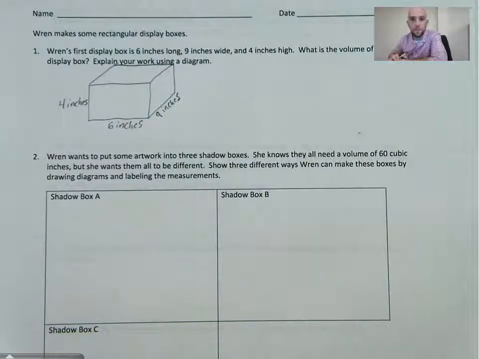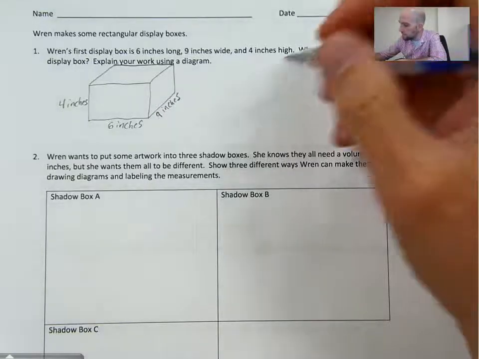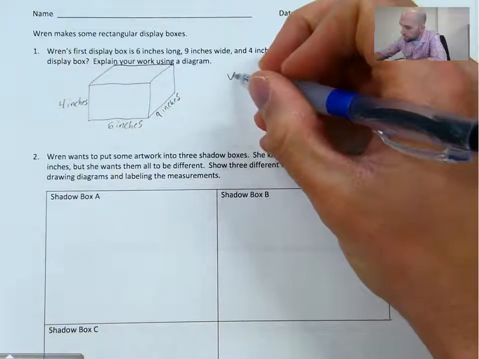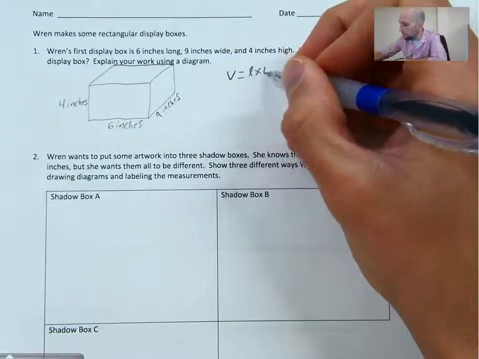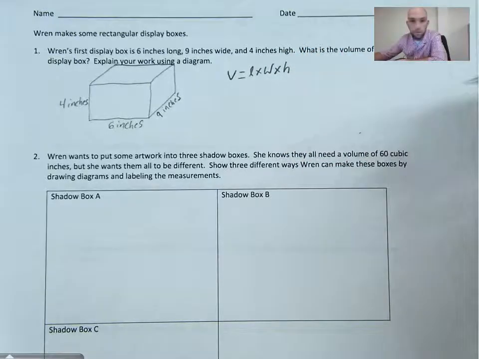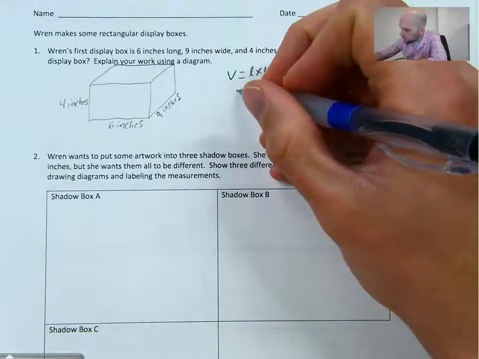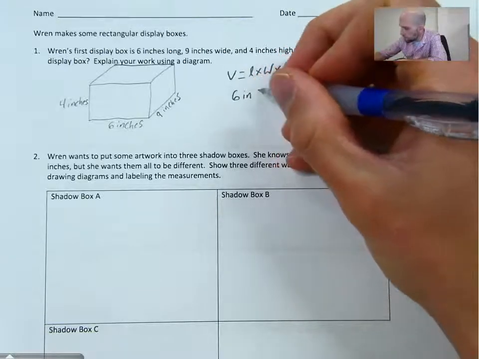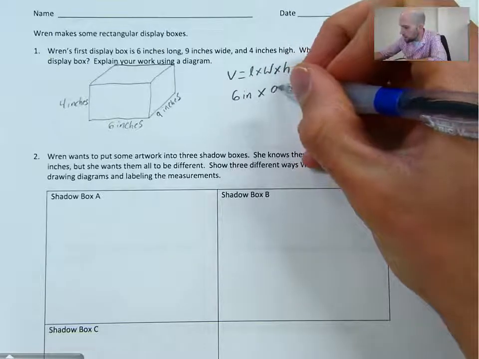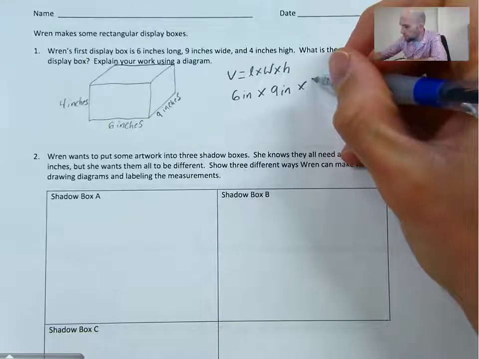All right. And it's asking us what the volume is. So we're looking for the length times the width times the height. I'm writing my formula right up here. Volume equals length times width times height. And I'm just going to plug in my numbers. So I'm going to do 6 inches times 9 inches times 4 inches.